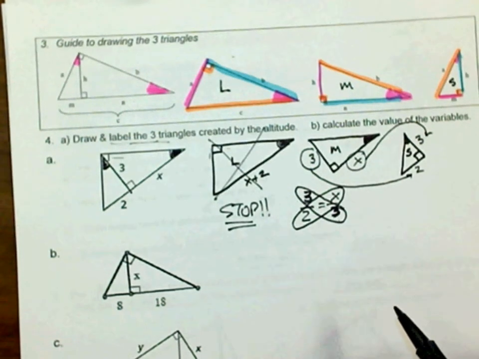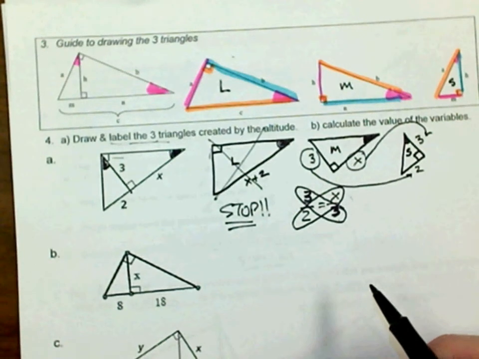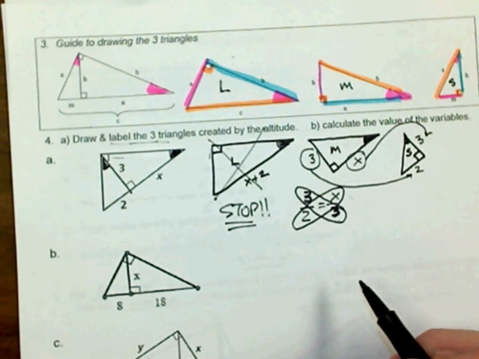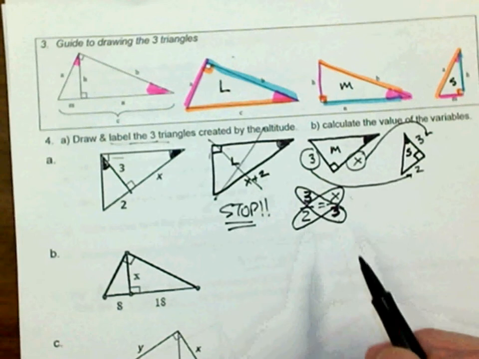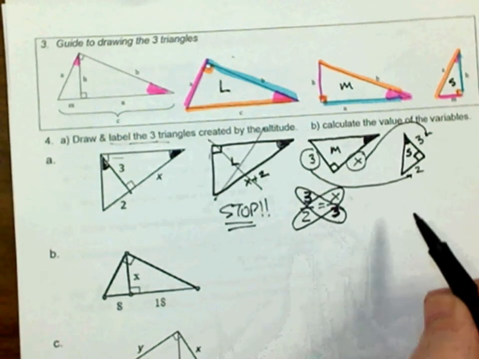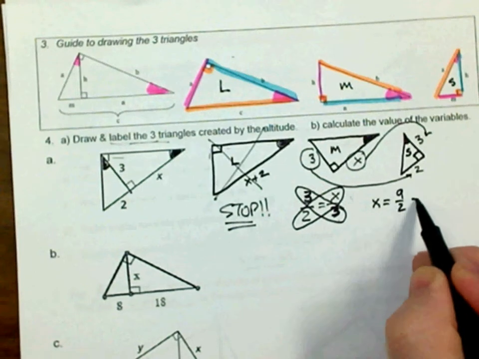And the nice thing about this one is, this one's just a simple, same thing you did long time ago and done for many years. It's just a cross multiply and divide. 3 times 3 gives us 9. Divided by 2 tells us that x equals 9 divided by 2, or 4.5. And we're done. Let's try the next one.